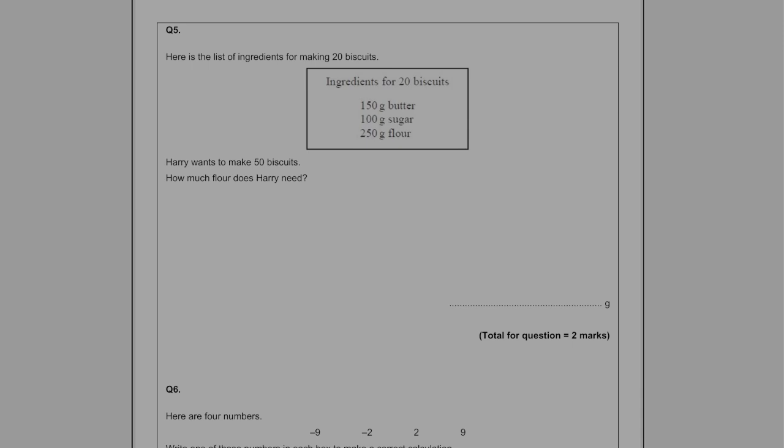Question 5. Here's a list of ingredients for 20 biscuits. Harry wants to make 50 biscuits. How much flour does he need? So for this, I'm going to work out how many batches of 20 I've got. So 50 divided by 20 is 2.5. So I want 2.5 lots of 250 grams of flour.